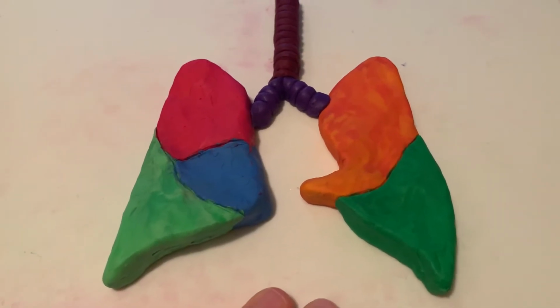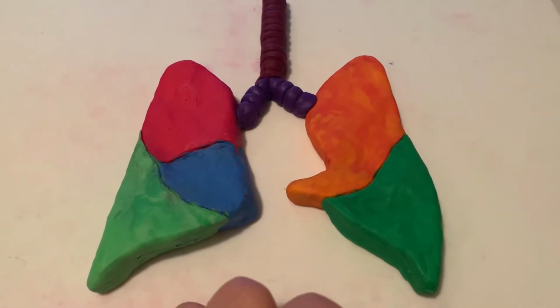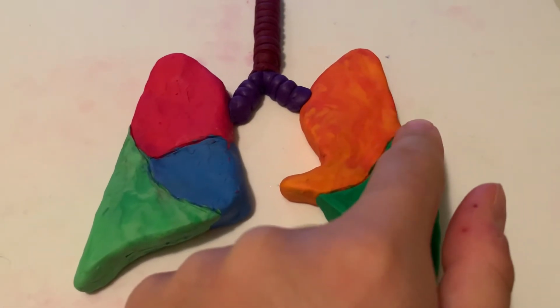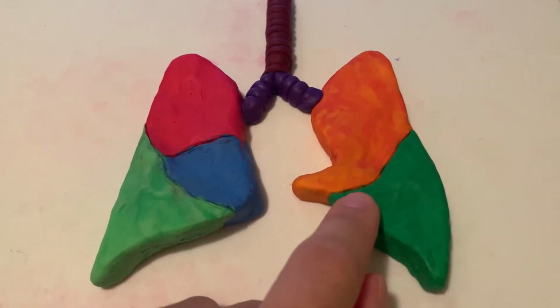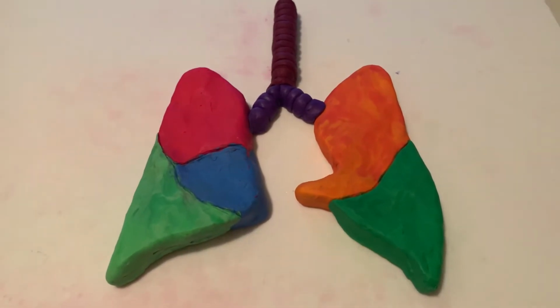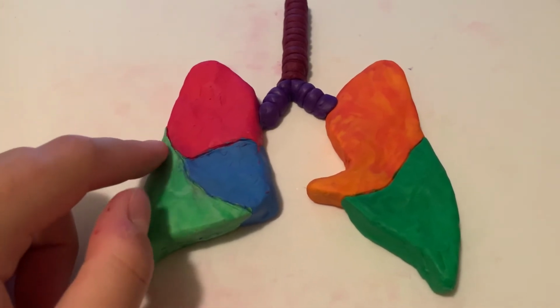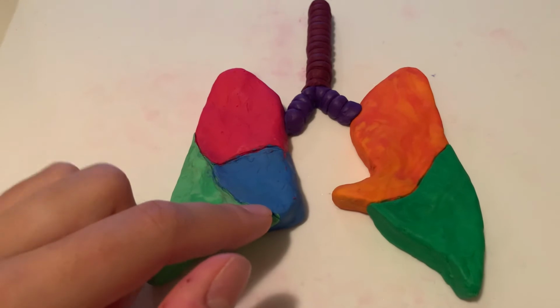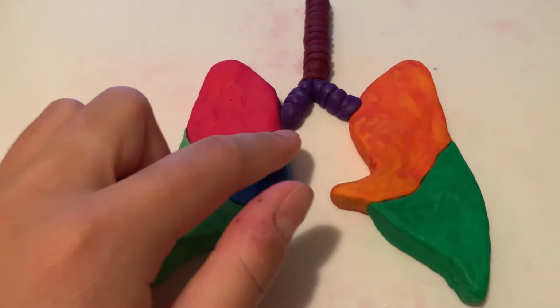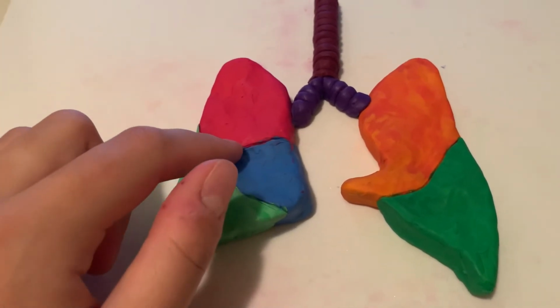Now, each lobe is separated by fissures. So on the left side, we have this fissure right here. It's called the oblique fissure because of the angle. And the right side has that same fissure, but right over here, the oblique fissure. But since there are three lobes, there also is the horizontal fissure right here.